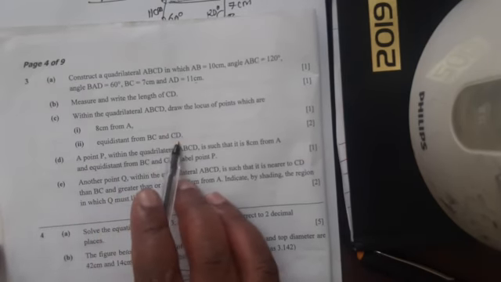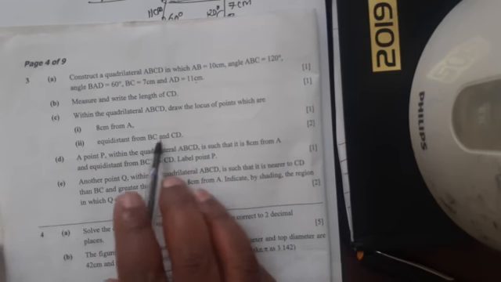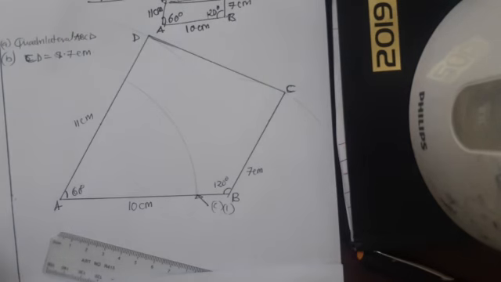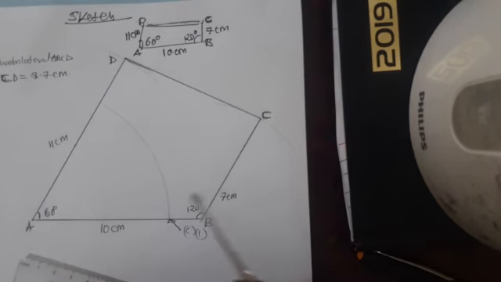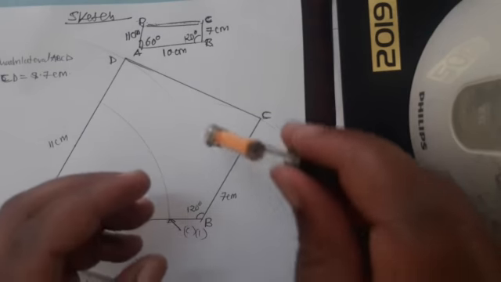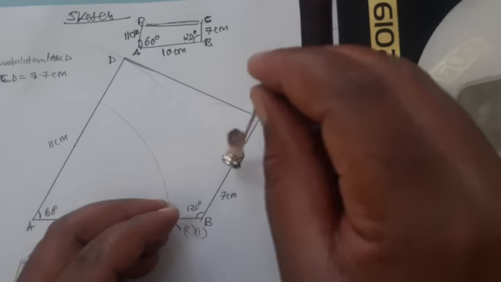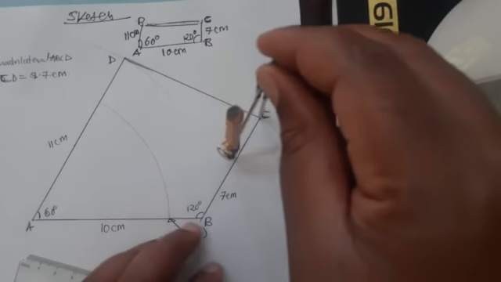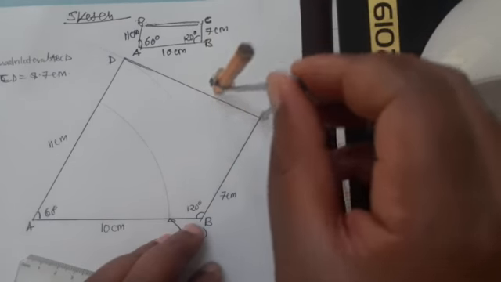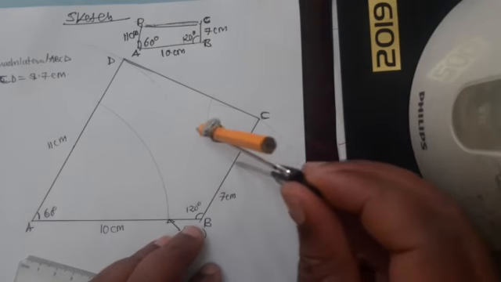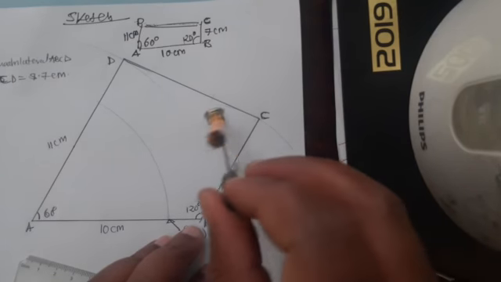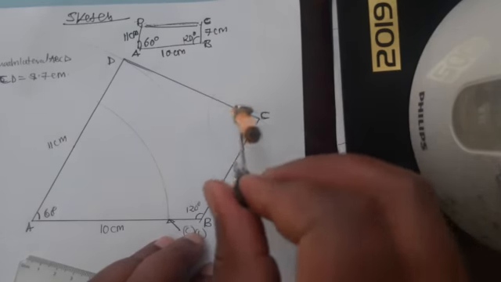Then C2. Equidistant from BC and CD. What is common here is C. So you bisect angle C. How do you bisect? You open your compass here to any radius of your choice. Create an arc. Then you come here where the arc is meeting the line. You create another arc inside.